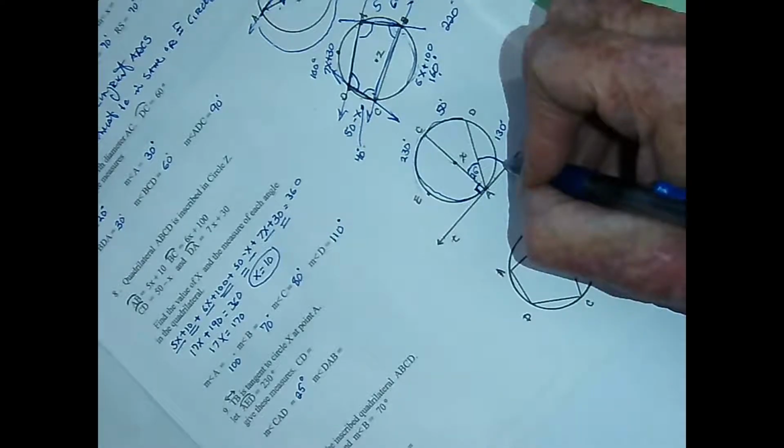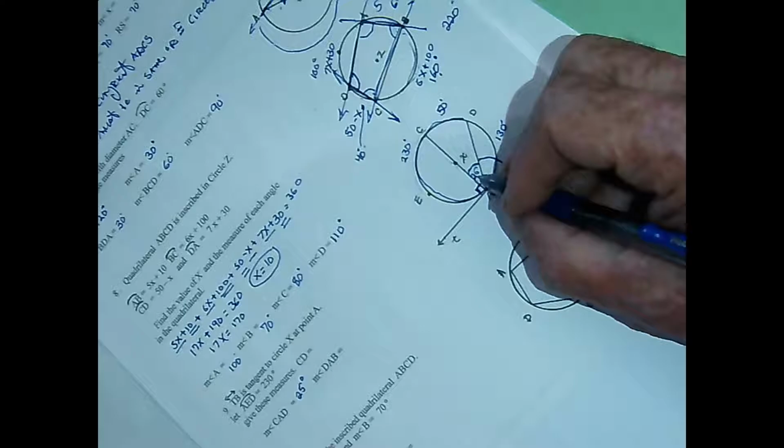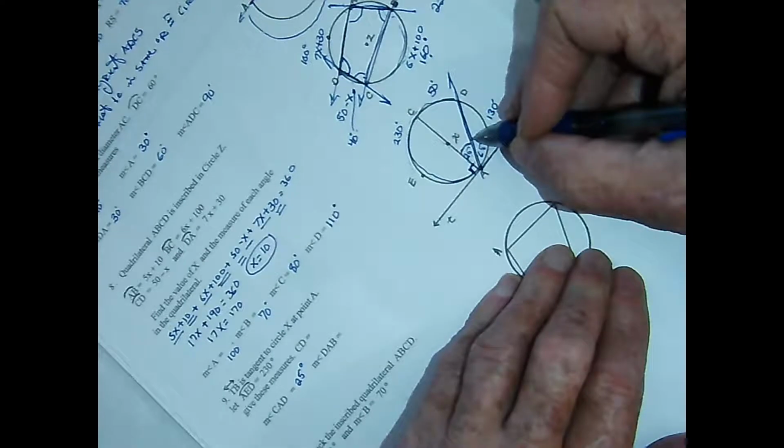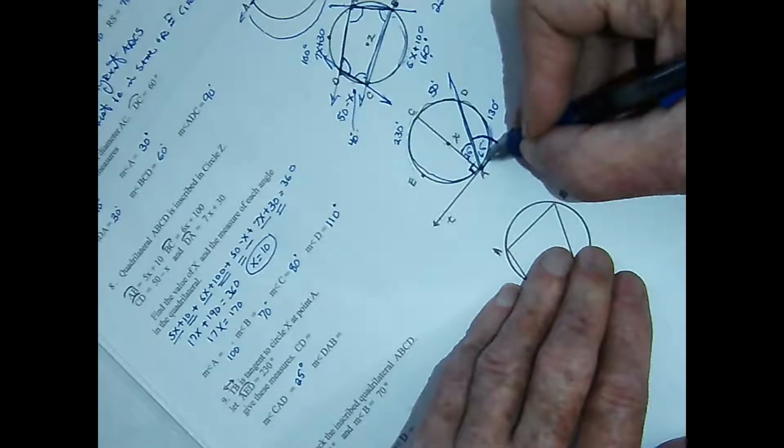Well, 90, and take out that 25 from 90, that had to be 65 degrees, huh? Now, let's look at this angle, formed by a tangent and a chord. And I might ask you, how do you measure that angle anyway? Look at the arc that it cut. It cut an arc of 130, and its measure is 65.